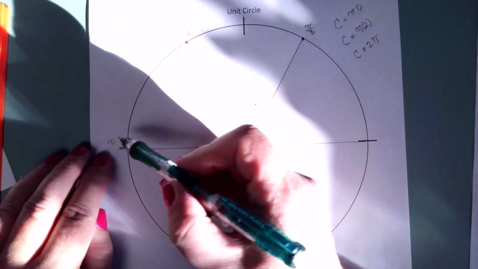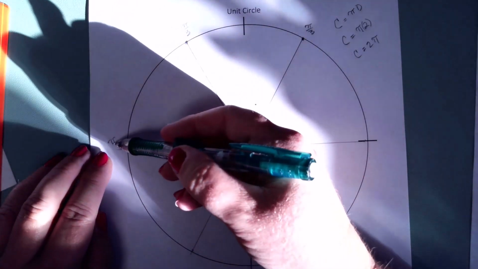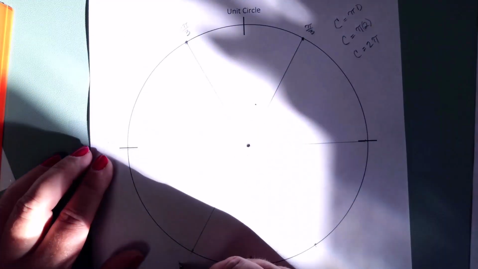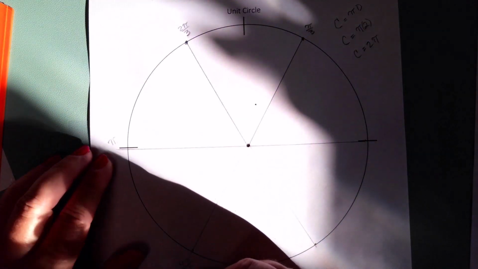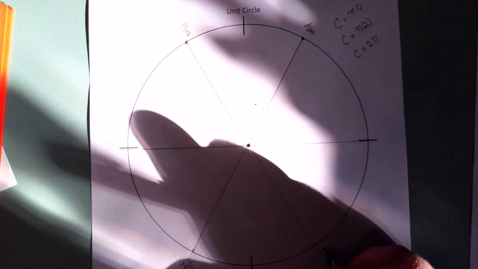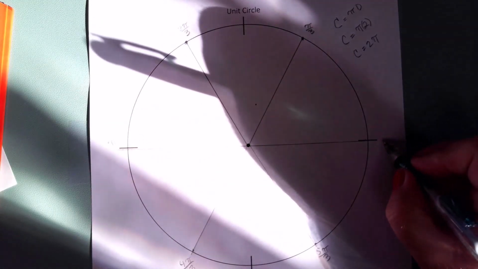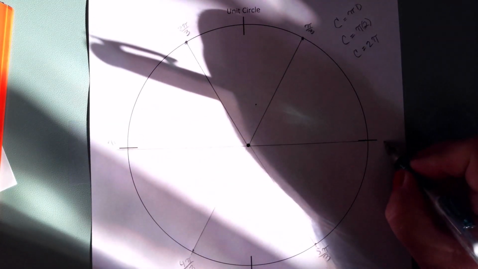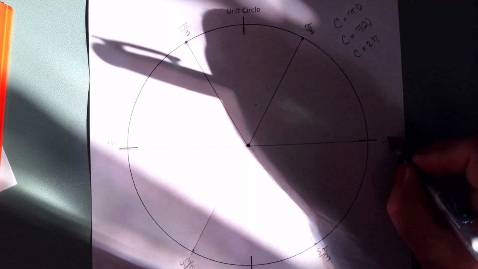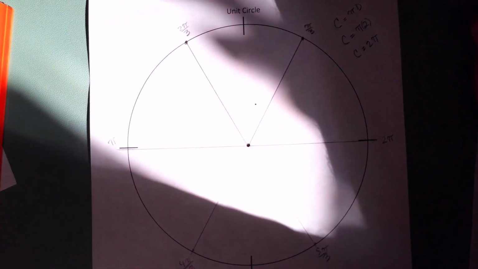Okay, so pi, this is 3 pi over 3, this is 4 pi over 3, this is 5 pi over 3, and this is 6 pi over 3. 6 pi over 3 is 2 pi.